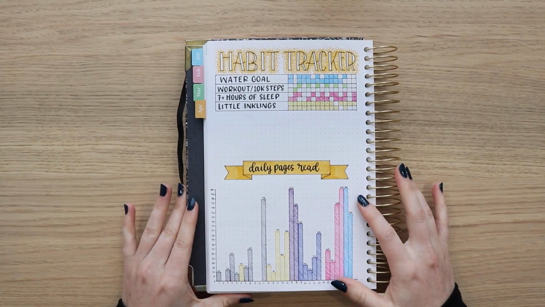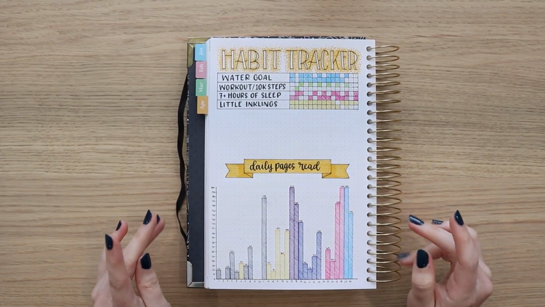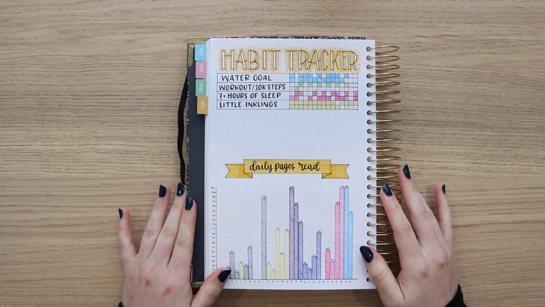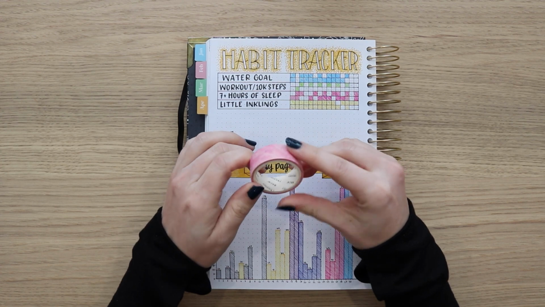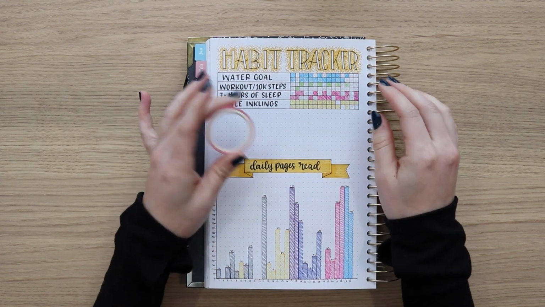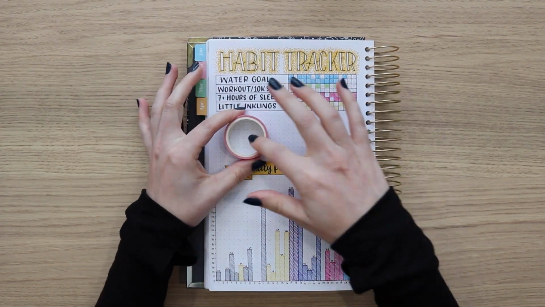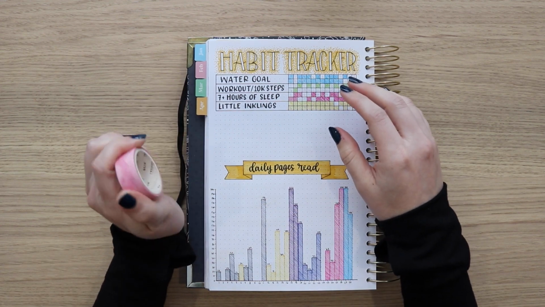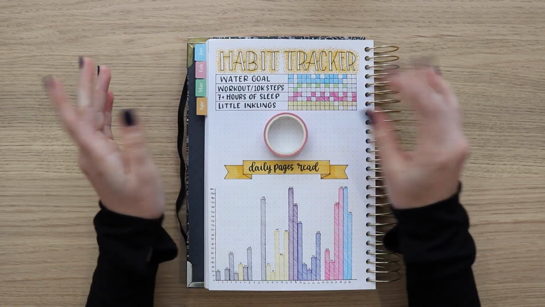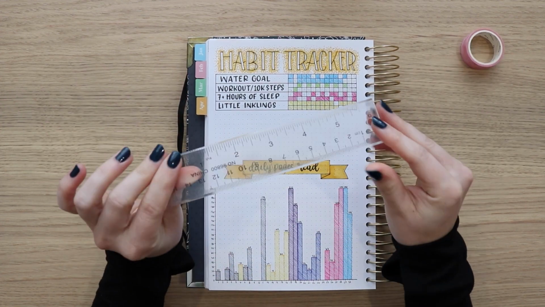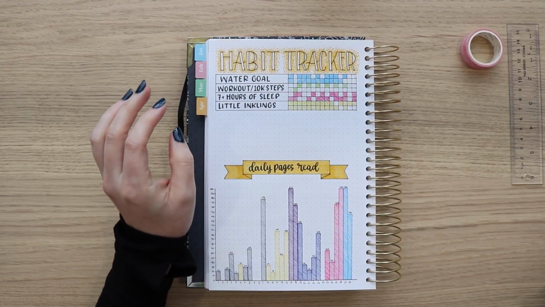So before we get into the pie charts, I thought I would show you some of the supplies I'm going to be using just quickly. So I have a washi tape roll here. This is what I use to draw the circles. I just trace inside of it. You could use a compass. I just find this is more accessible. I just have it on hand. I also have a ruler in case I need one. I always like to have that on hand.